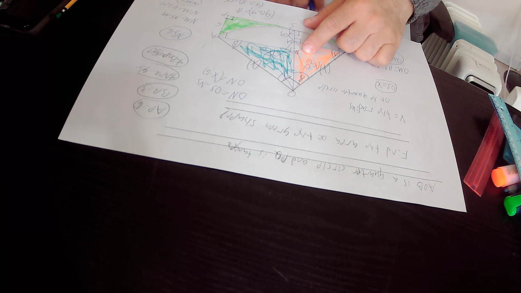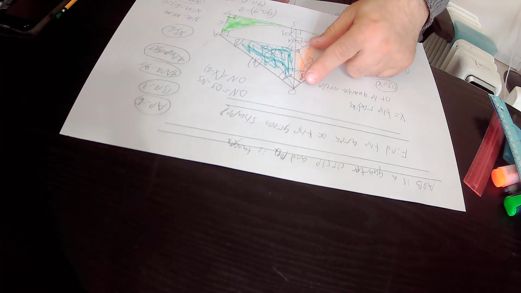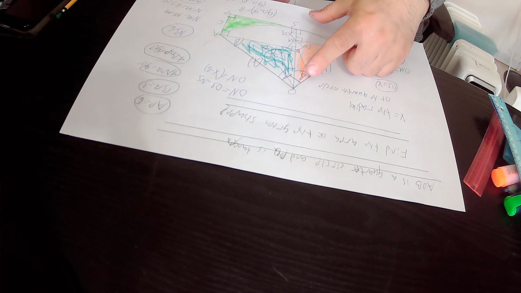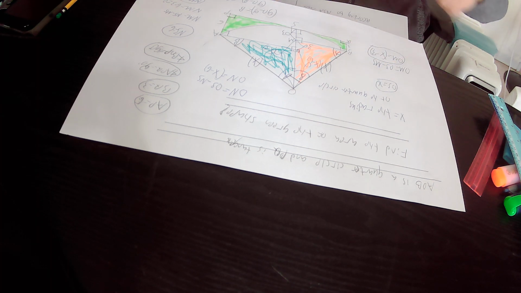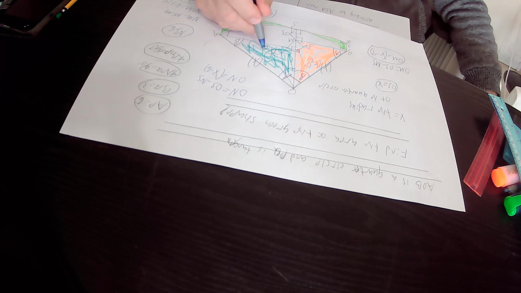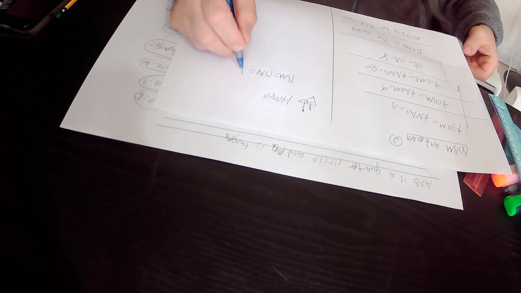What is the length of NS? NS equals SM, that is 3, plus NM, that is 3. 3 plus 3 is 6. So ON in total equals OS, that is X, minus NS, that is 6. So in total, ON equals X minus 6.